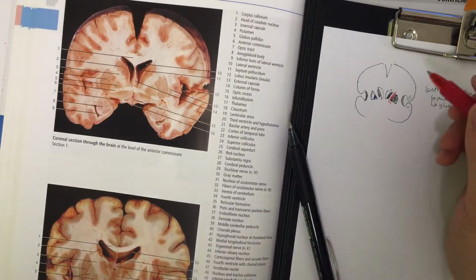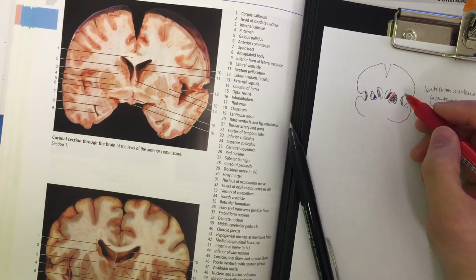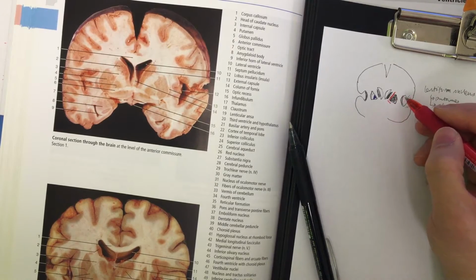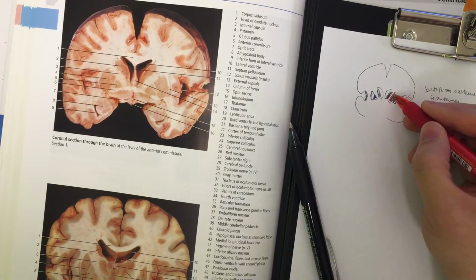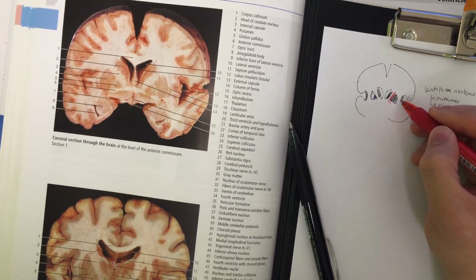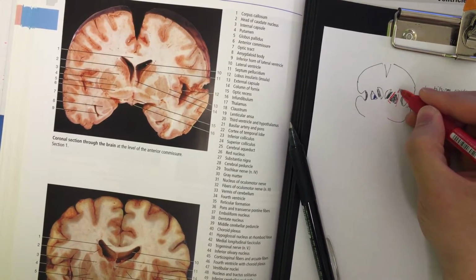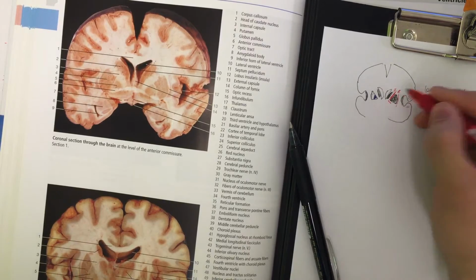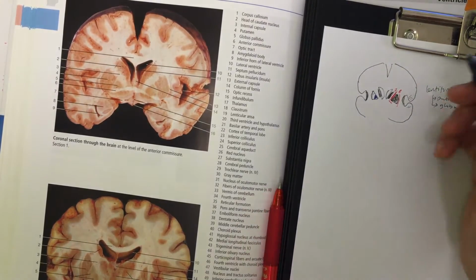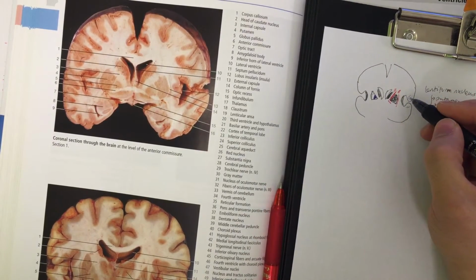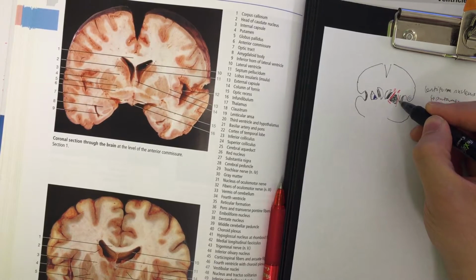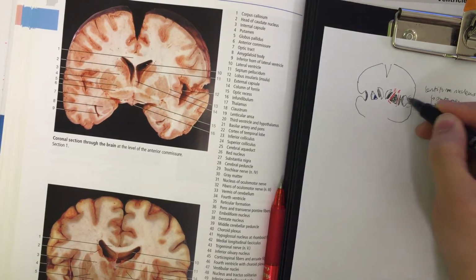Anyways, going back to what I was saying about the little sequence of events, you have grey, white, grey, and then white. This white matter is going to be called the external. This was the internal, and this is the external. And then after this white matter, you can have another grey matter, which is called the claustrum.